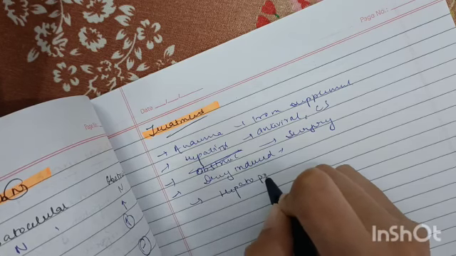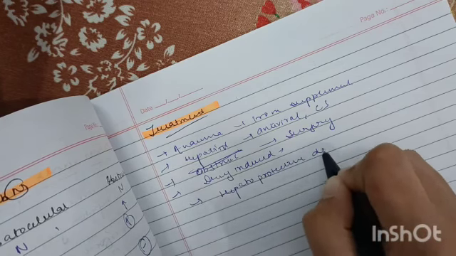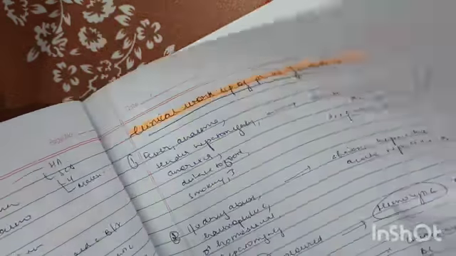Also we refer some hepatoprotective drugs. This completes jaundice. In the next video we will complete another topic.